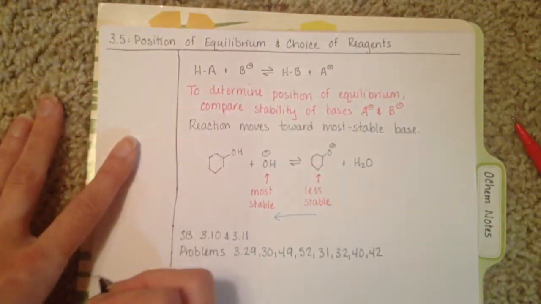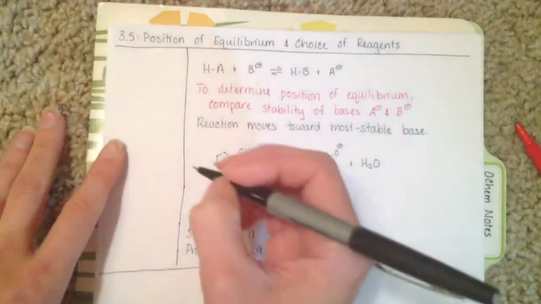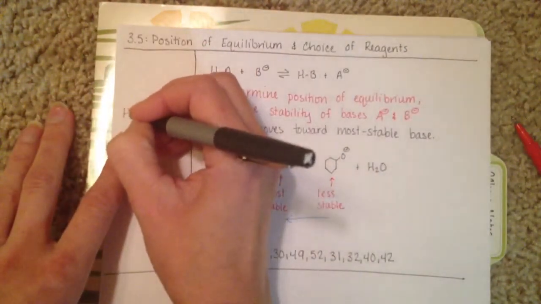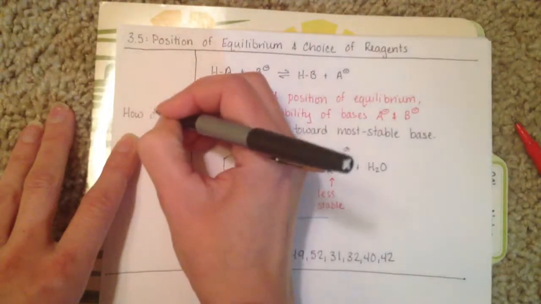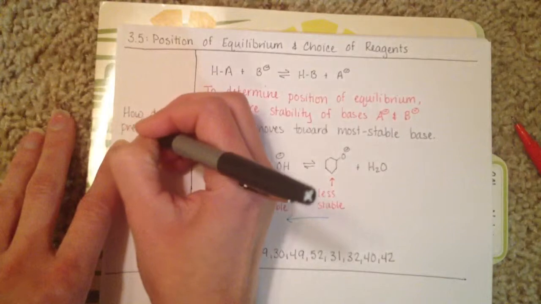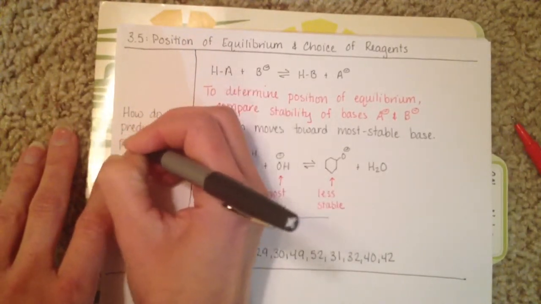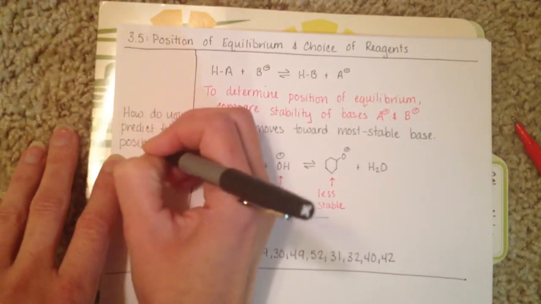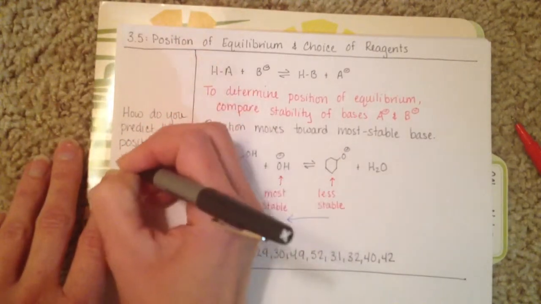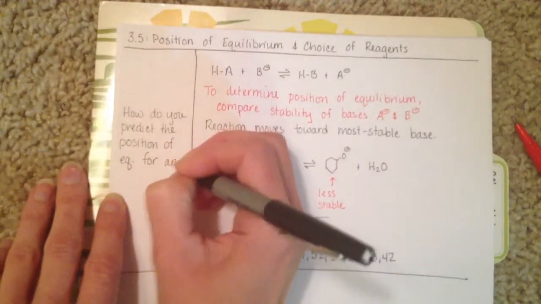And your study question is, how do you predict the relative stability, how do you predict the position of equilibrium for an acid-base reaction?